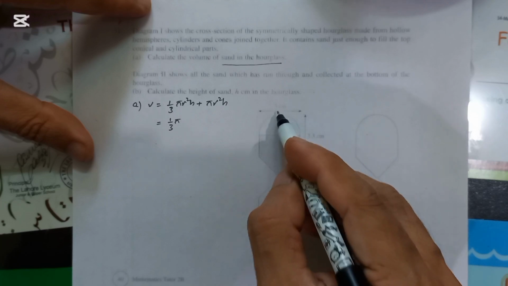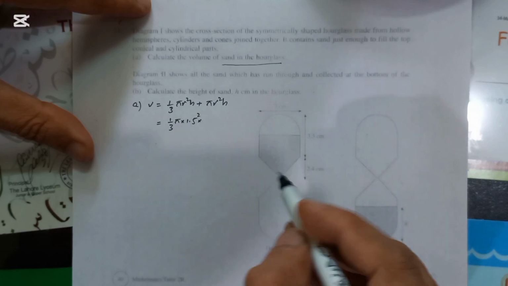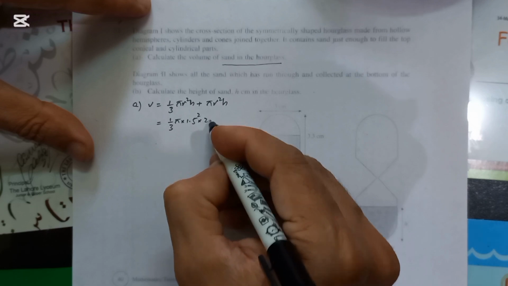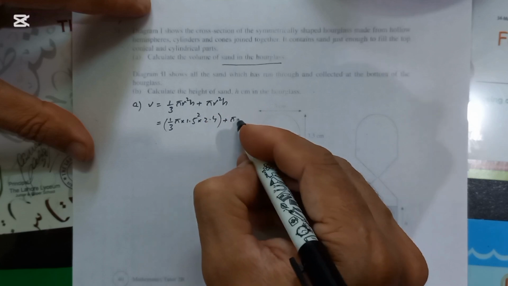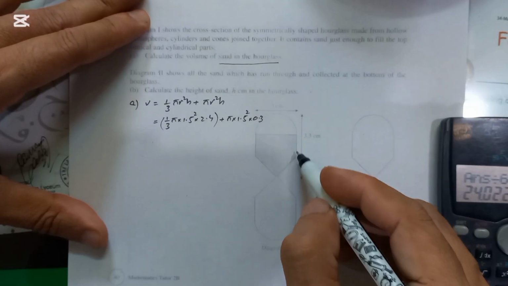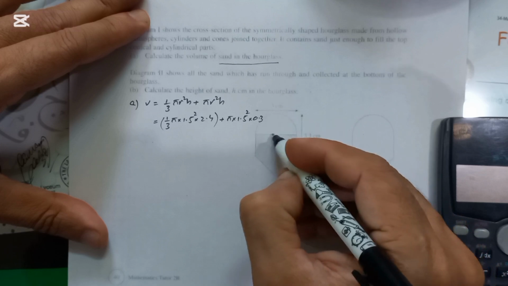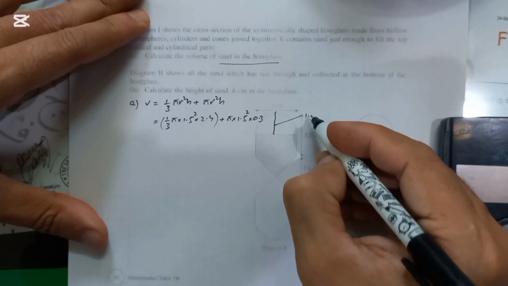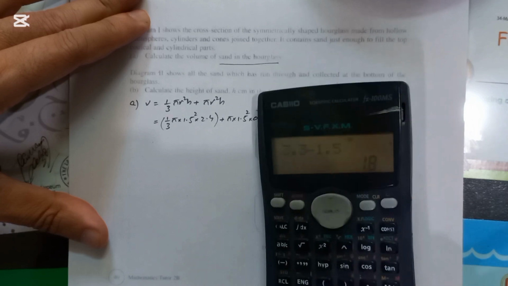Radius is definitely 1.5 and h of the cone is 2.4, plus pi r square will be 1.5 square, and the height of the cylinder will be 3.3 minus 1.5 because this is 1.5. So 3.3 minus 1.5. Answer is 1.8.